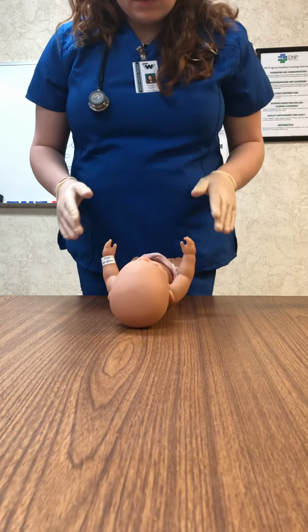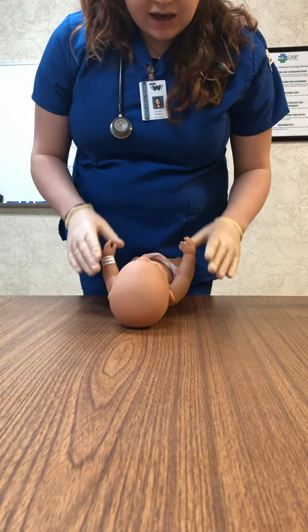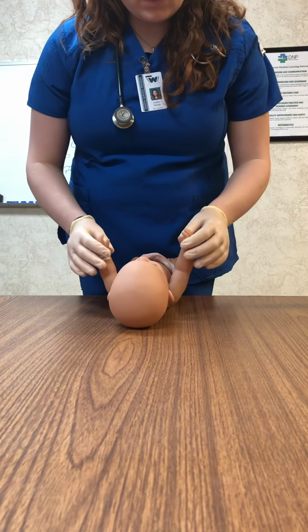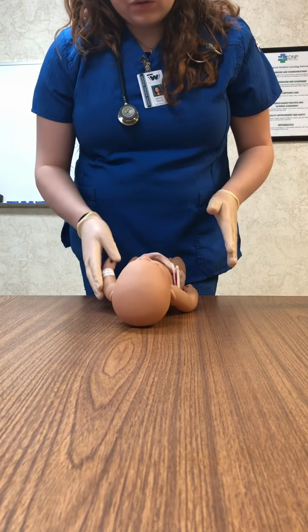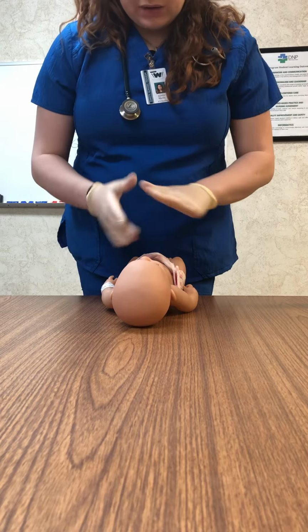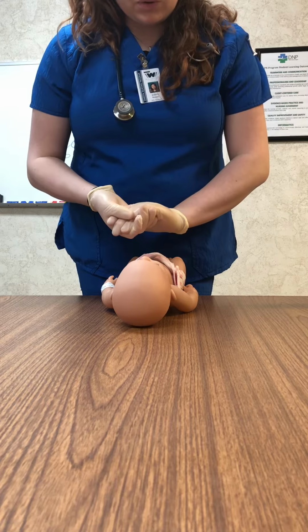So now I'm just going to be looking at her clavicles. So I've noticed that she's got a very good range of motion. She's been moving her arms, and that indicates there is no damage to her clavicles. And so it's not broken.